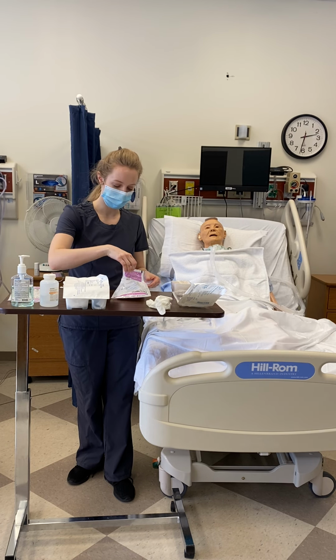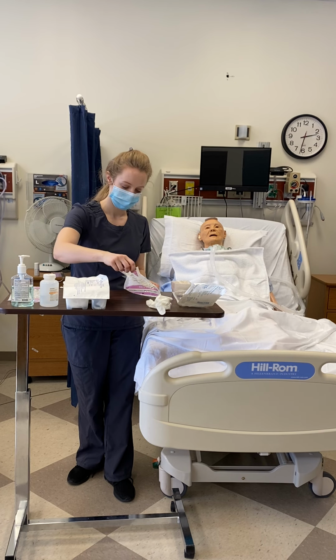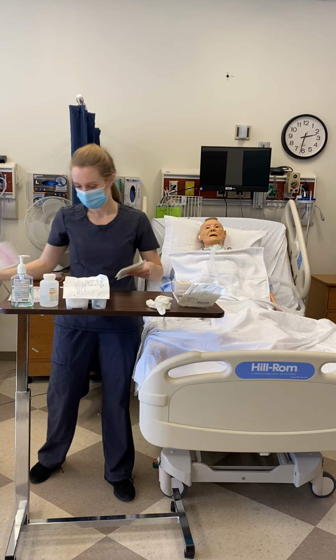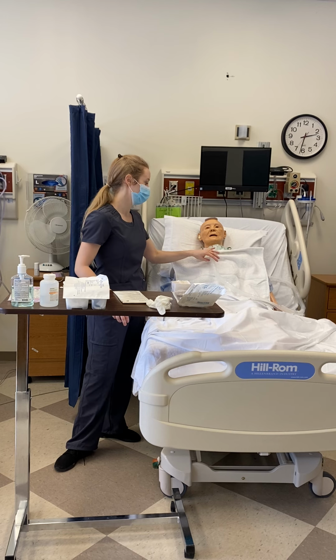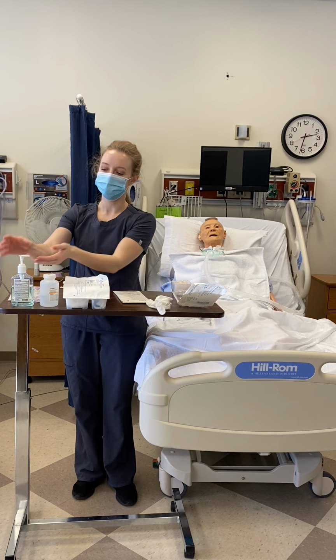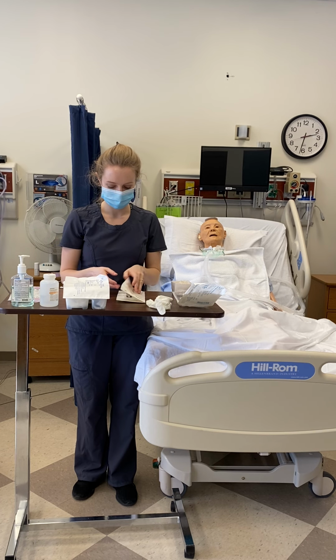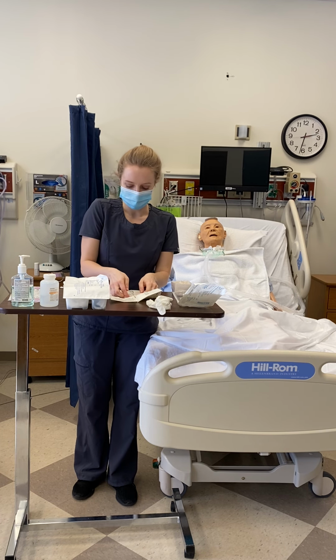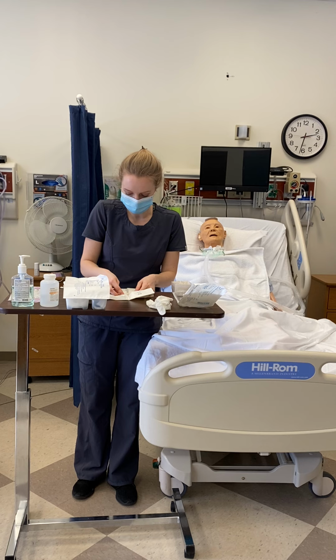Actually, before I put on my sterile gloves, I'm going to remove the oxygen so I don't get my hand dirty early. Now hand hygiene again, since I just touched something. And opening my sterile gloves.